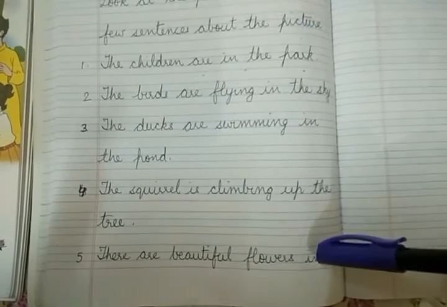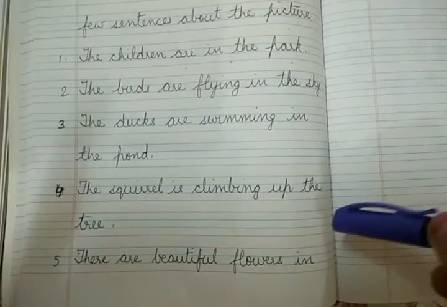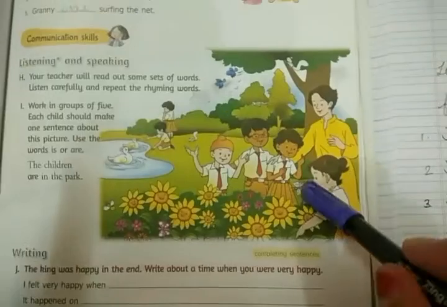So these 5 sentences I have written. You have to write it in your copies, in your English 1 copies. So this was all there regarding this picture composition.